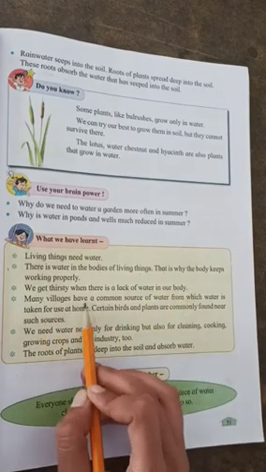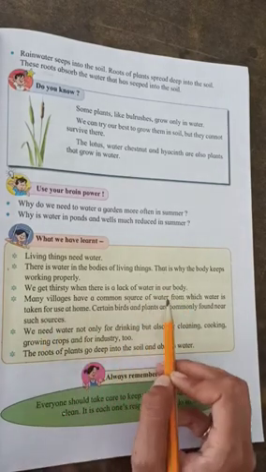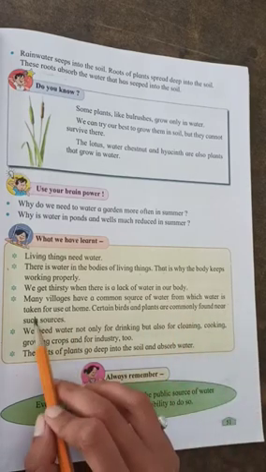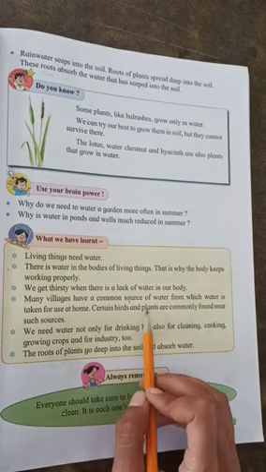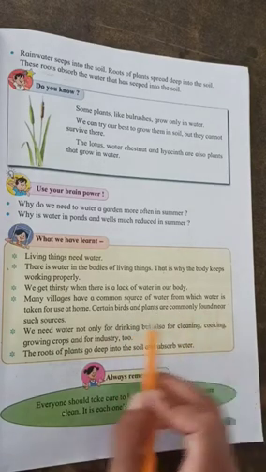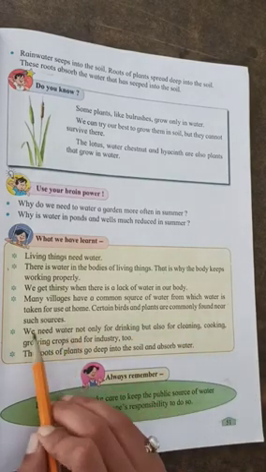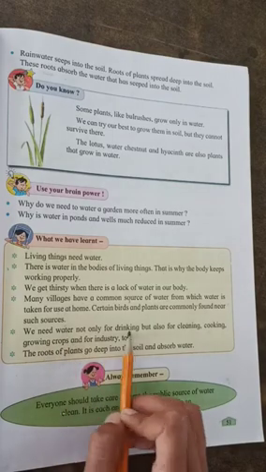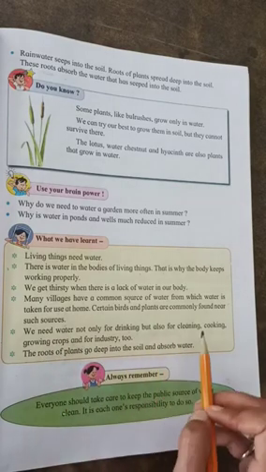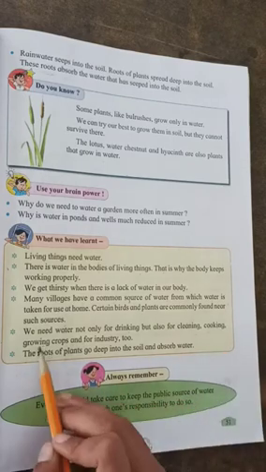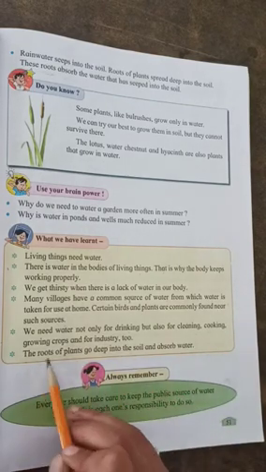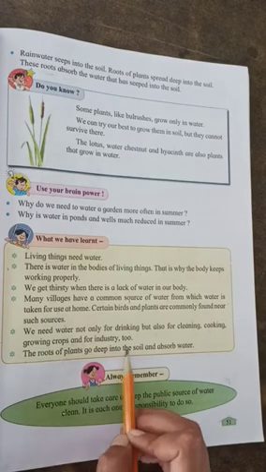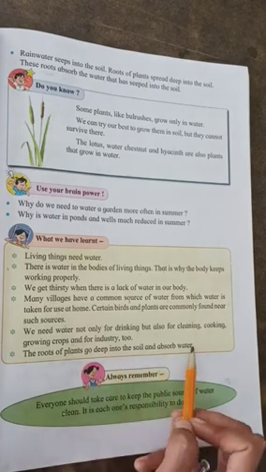Many villages have a common source of water from which water is taken for use at home. Certain birds and plants are commonly found near such sources. We need water not only for drinking but also for cleaning, cooking, growing crops and for industry too. The roots of plants go deep into the soil and absorb water.